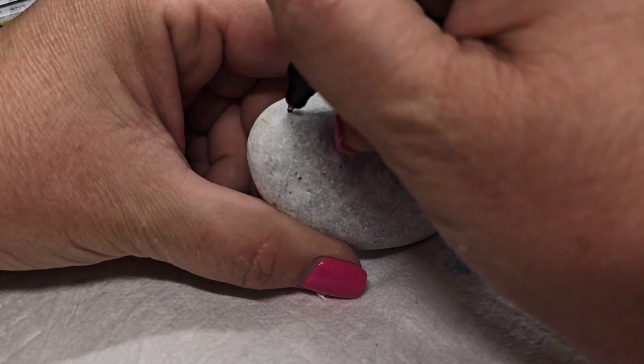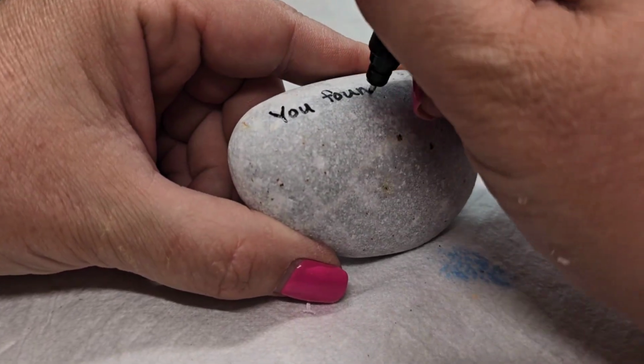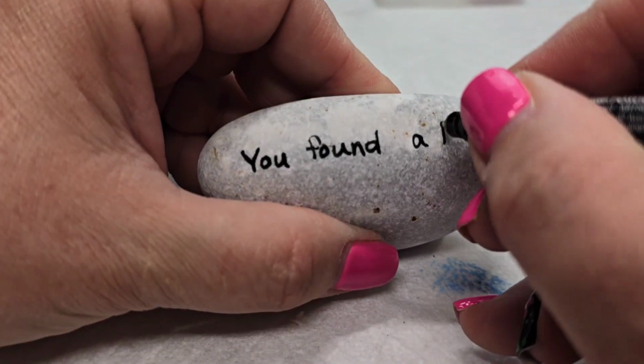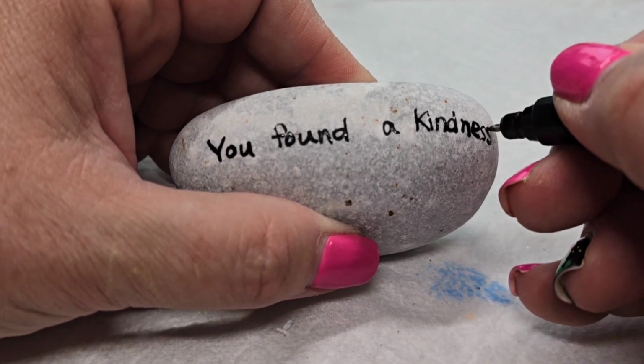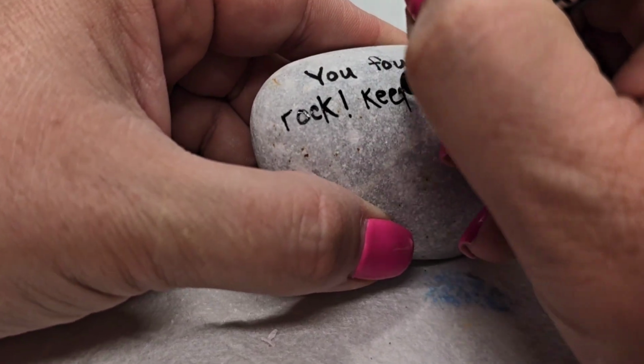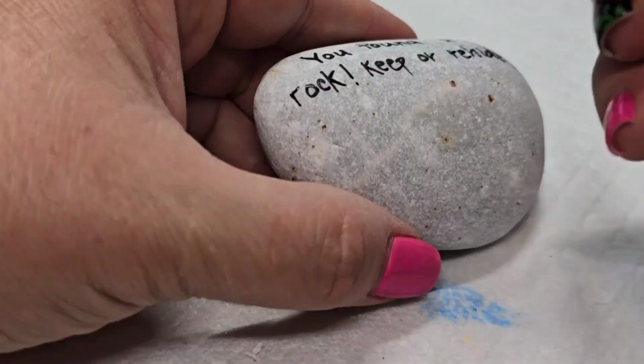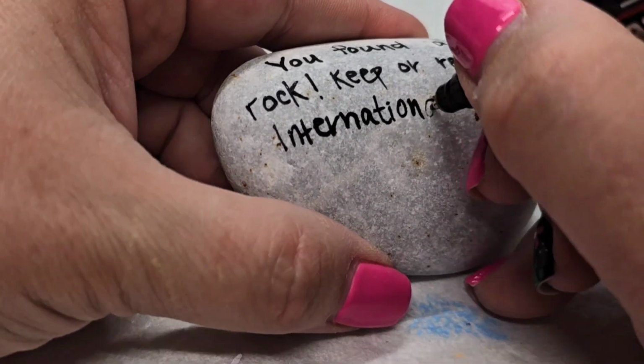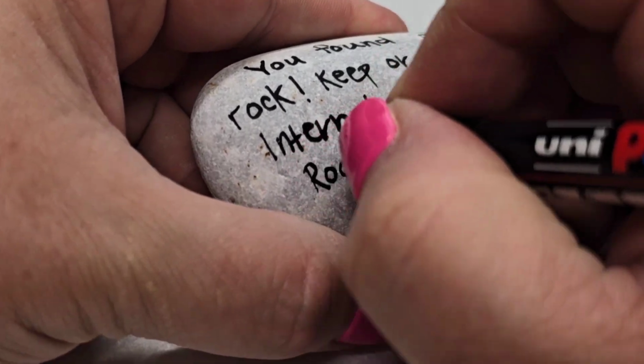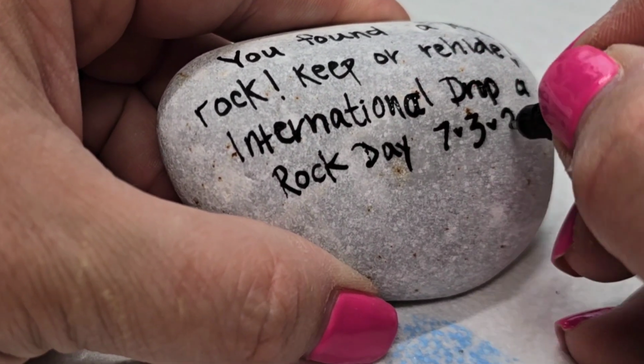Writing on the back of these rocks, I will put as much as I can fit, but it usually has something like, you found a kindness rock, keep or rehide, and then I'll put International Drop a Rock Day, 7/3/24, so we know what year it's from, because people do find these next year sometimes. And then I will put my local Facebook group information.